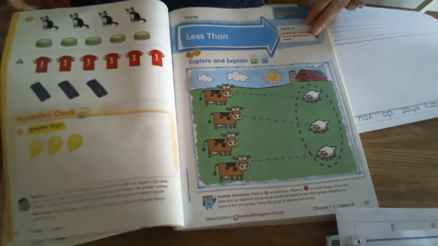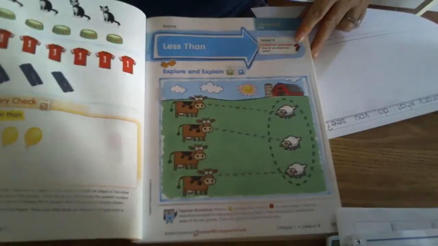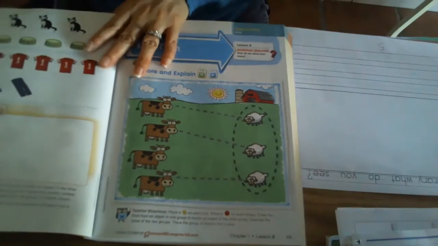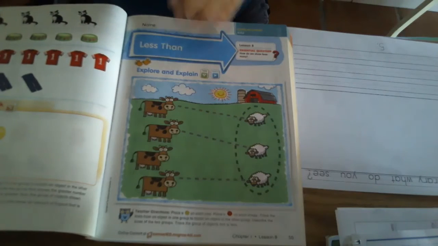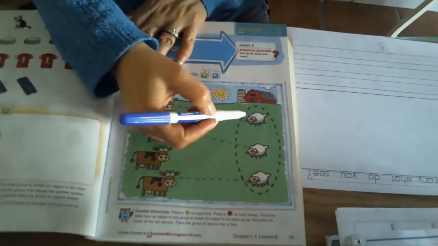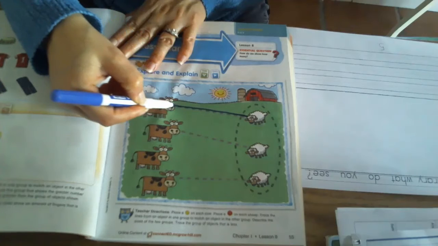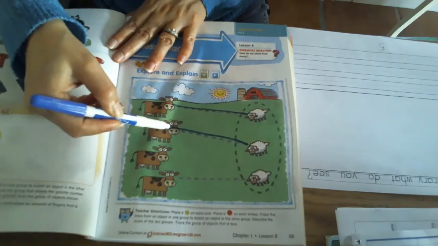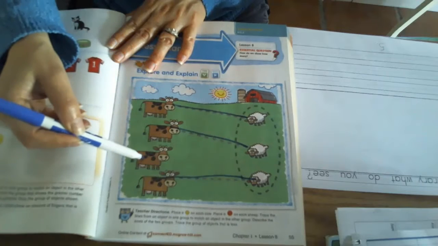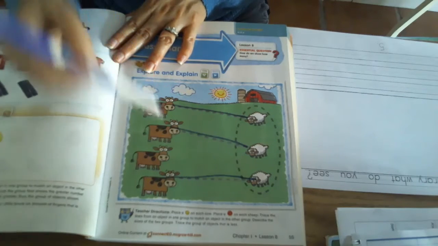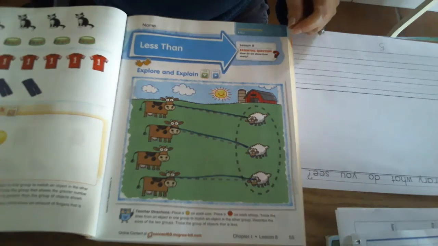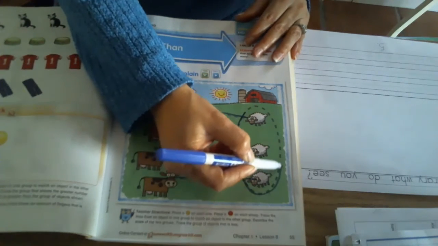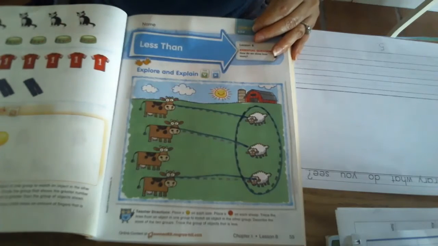Now I'm going to go to less than. Less than, we're looking for a group that is smaller than the larger group. So here we have 1 sheep, 1 cow, 1 sheep, 1 cow, 1 sheep, 1 cow. But there's more cows than there are sheep. So which group is smaller? Which group is less than? It would be this one. This group is smaller. This group is less than.